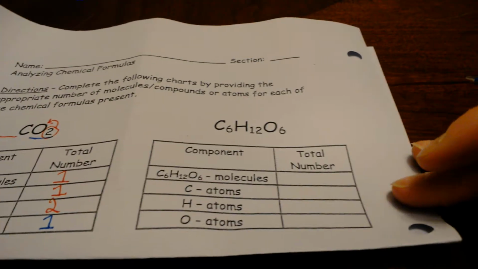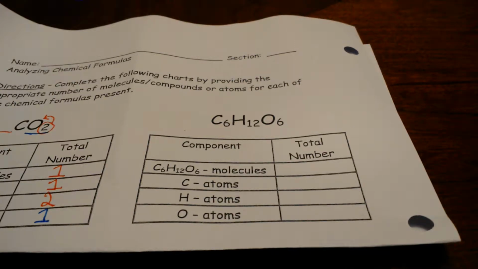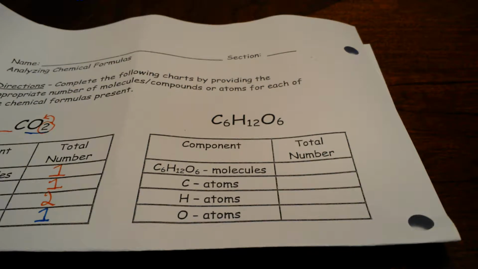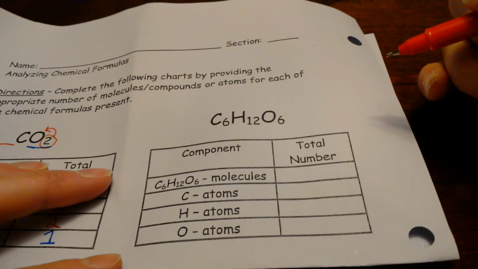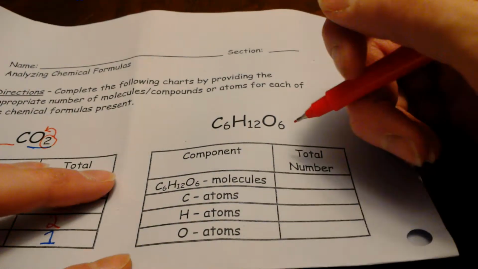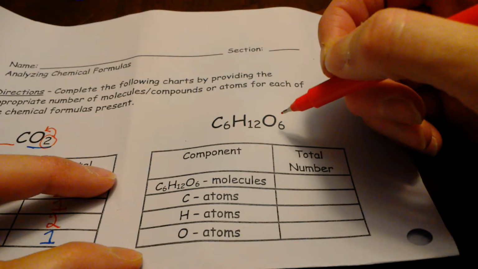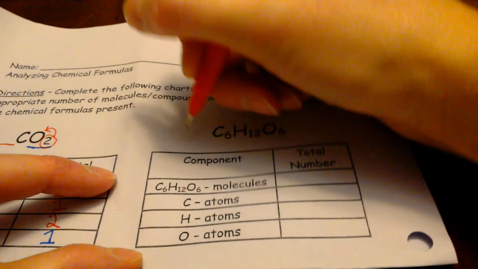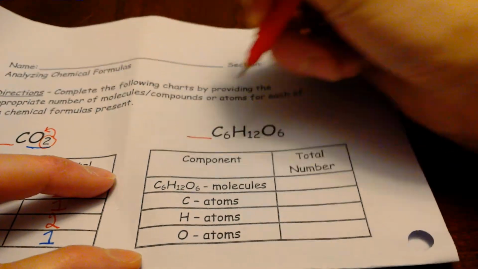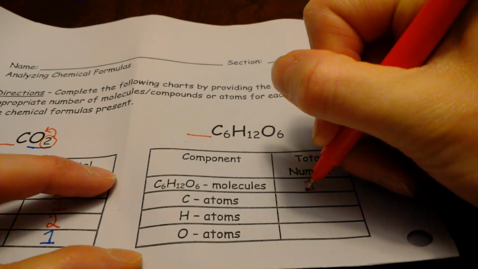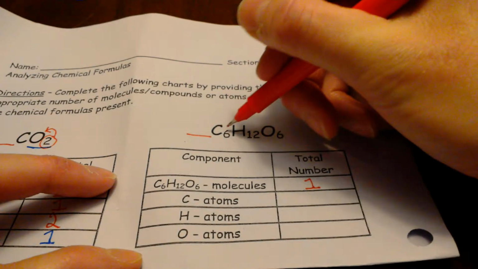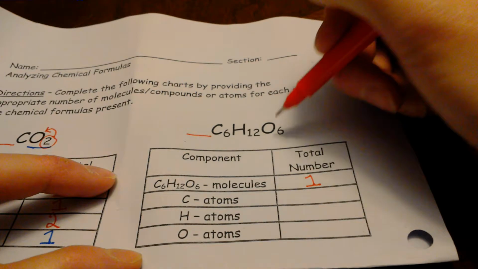Now let's have a look over here. We've got C6H12O6. Again, that's a very familiar compound that you should know by now, which is glucose. So it wants to know how many molecules are present for the glucose, C6H12O6. And since, again, there is no coefficient, you assume it's 1 because the molecule is still written out.